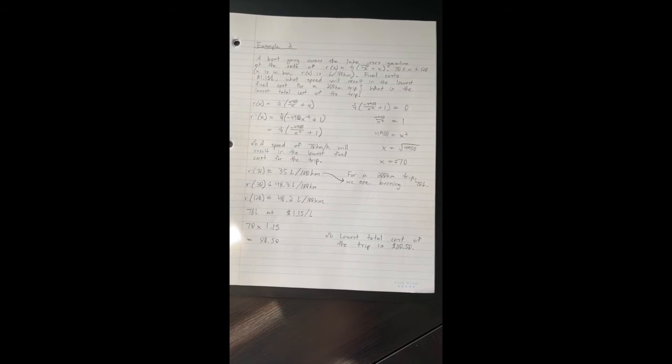Example number 2 says, a boat going across the lake uses gasoline at the rate of R of x equals 1/4 multiplied by the brackets 4900 over x plus x, where x is between 30 and 120. x is in kilometers per hour and R of x is in liters per 100 kilometers. Fuel costs $1.15 per liter. What speed will result in the lowest fuel cost for a 200-kilometer trip? What is the lowest total cost of the trip?